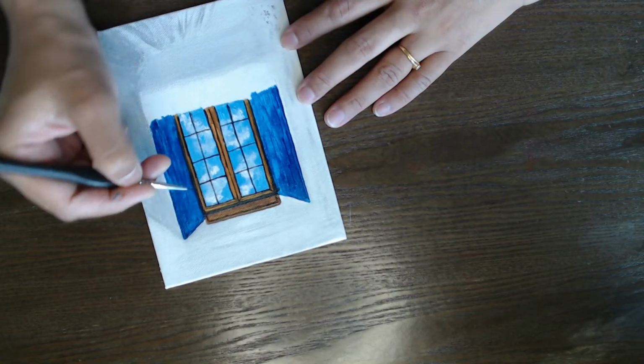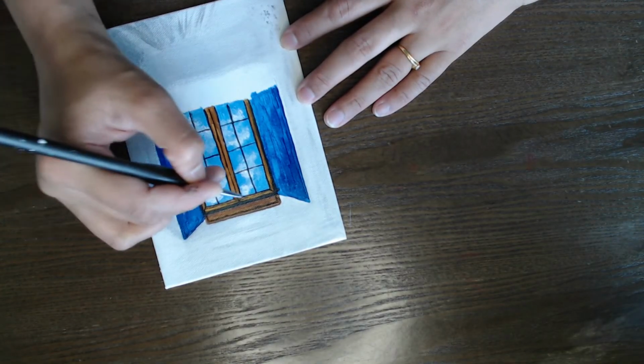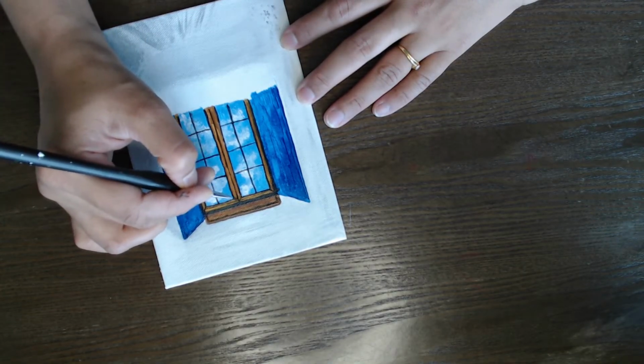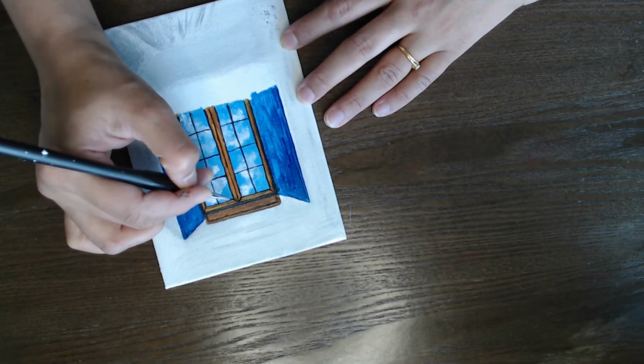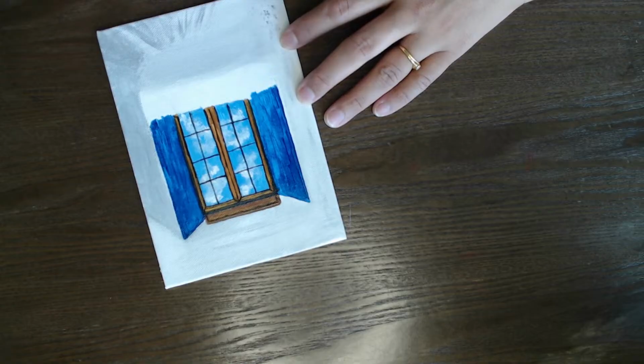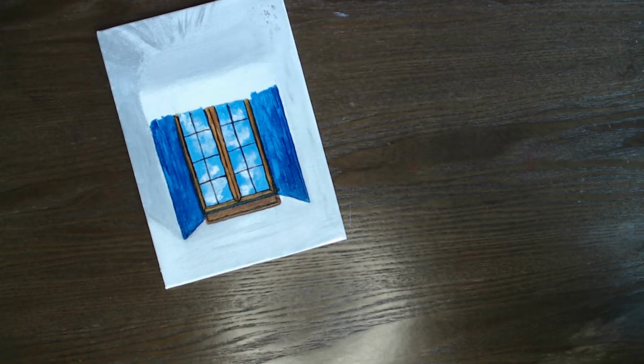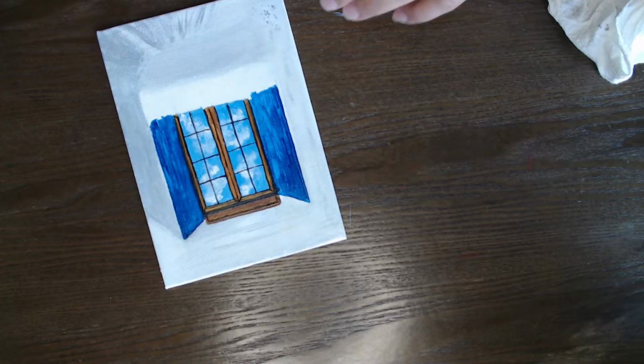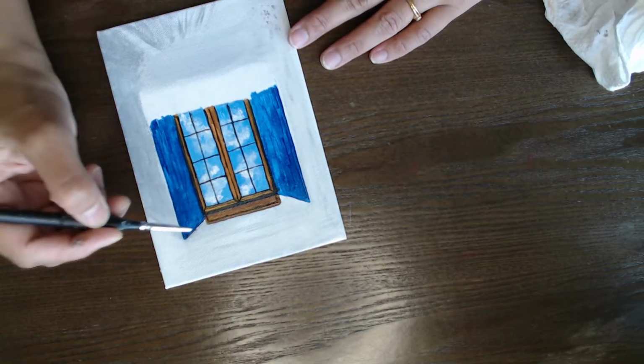I'll not do much here now. Only few details I'll add here. Should look like that. Anyway, this will be covered with the flowers. Okay, so maybe I'll add more glue to it. Just add here.